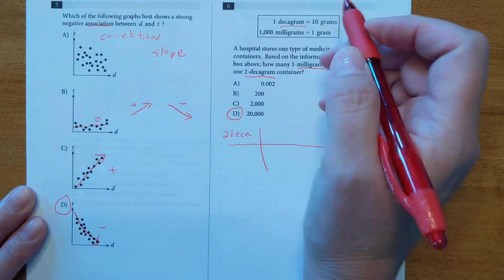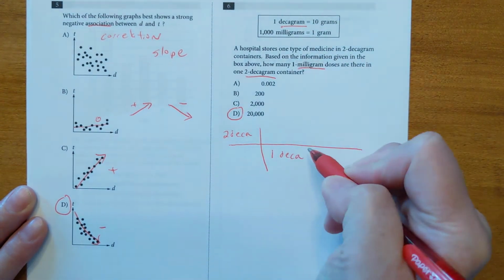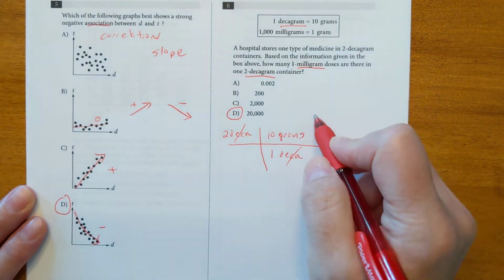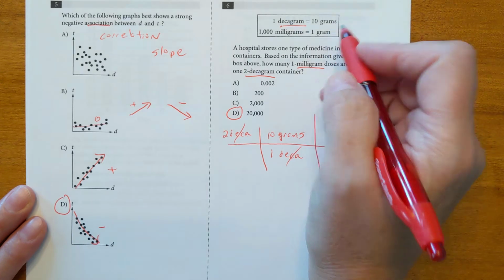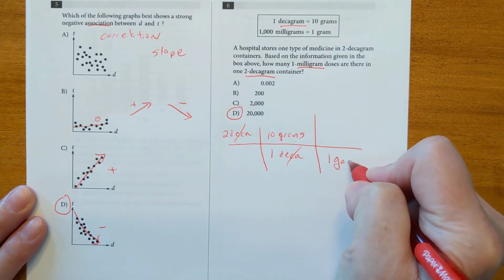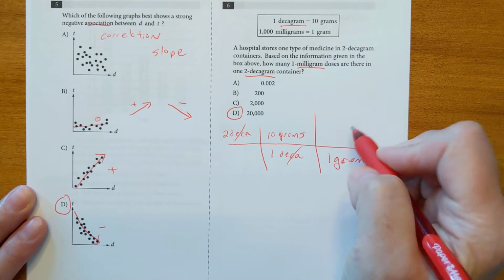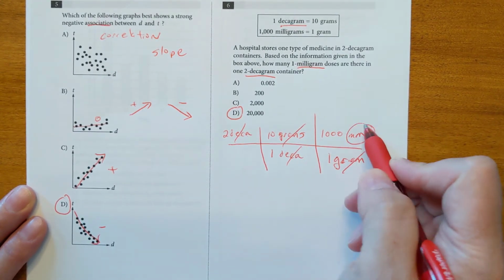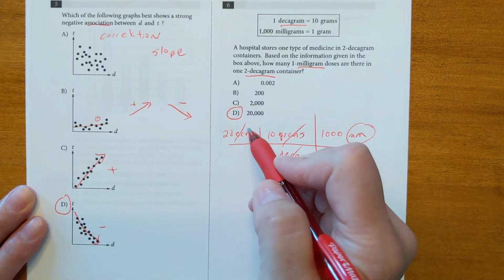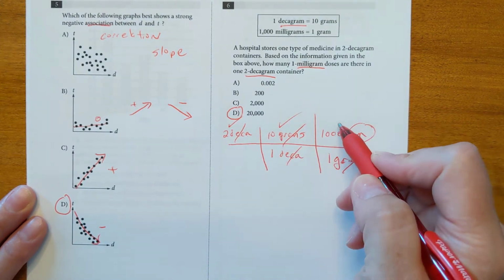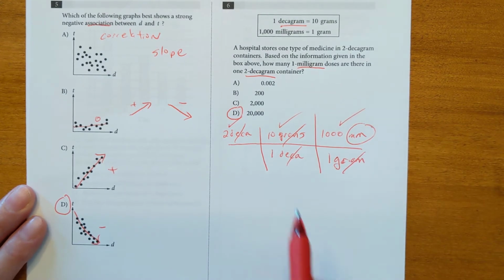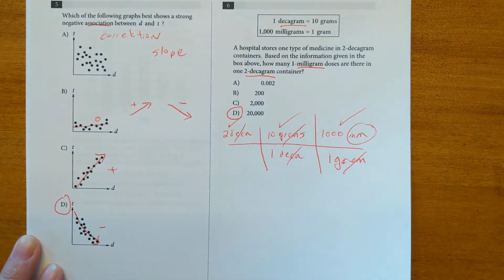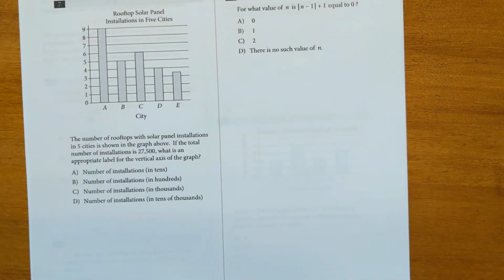So working towards it here, 1 decagram is 10 grams. So we can cancel out the word decagram. Then next up, we got 1 gram is 1,000 milligrams. So that gets rid of the word grams, and then you're left with what you want, which is milligrams. So it's 2 times 10 times 1,000. So that gives you 20,000. There's other ways you can do the problem, but that's one way to do it. Number 7.